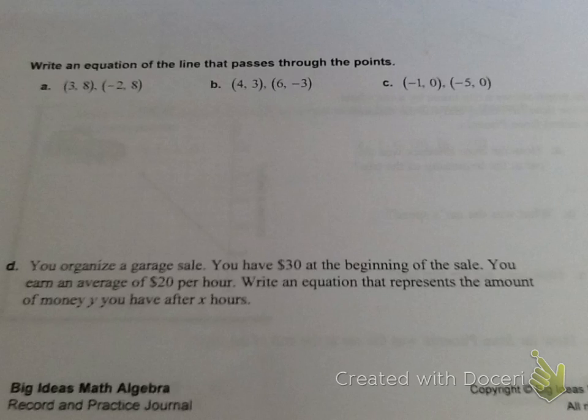Now, we can also find an equation of a line that passes through a set of points. The first thing you can always do is graph it, use the 2 points, find the y-intercept, find the slope, or we know we want an equation in the form of y equals mx plus b.